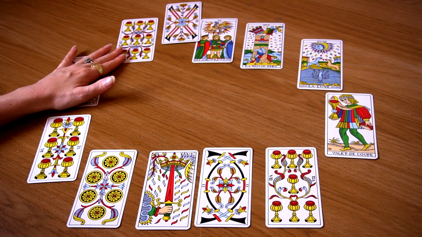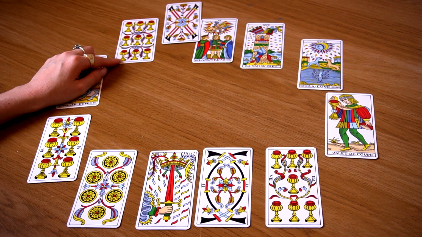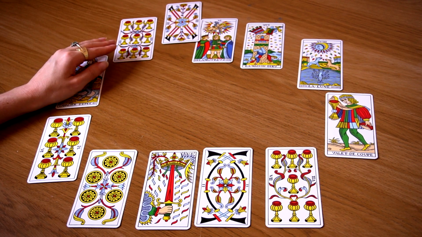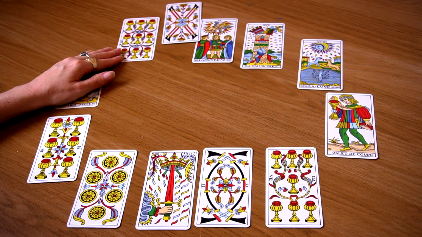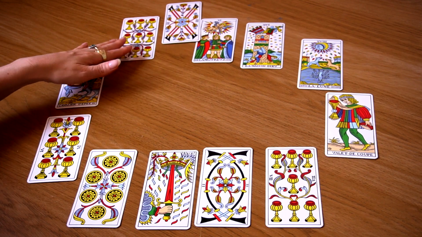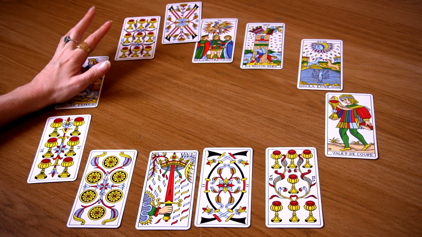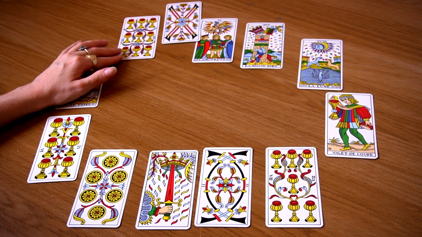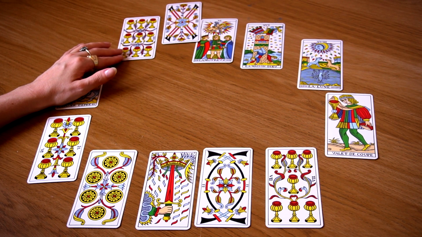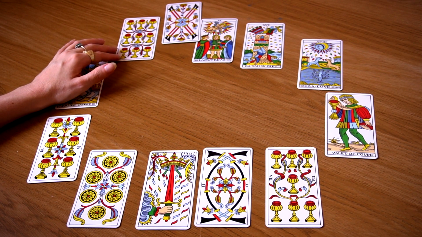I cannot say that this is expansion of wealth because still it's not a coin card. This is just some fulfillment of everything that he has. He is fulfilled and the situation as it is right now is working for our querent. But we do have here an aspect of some luxury, in a way of indulgence. Maybe our querent can indulge in something or even spend money, but overall he is fulfilled.